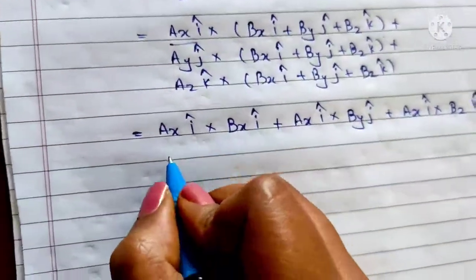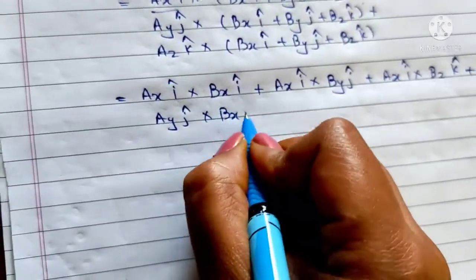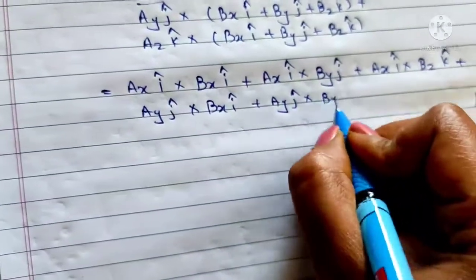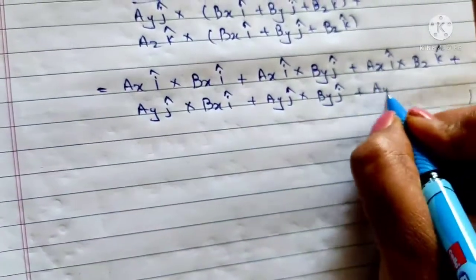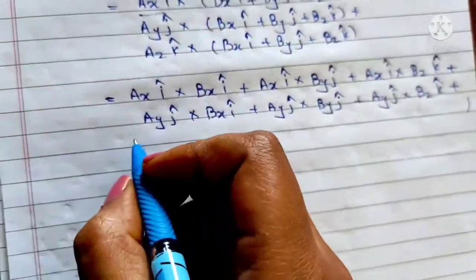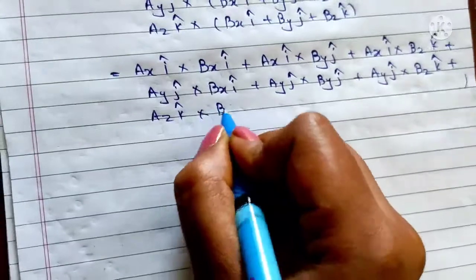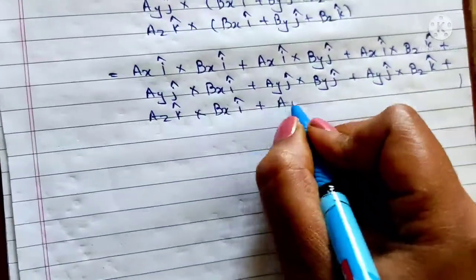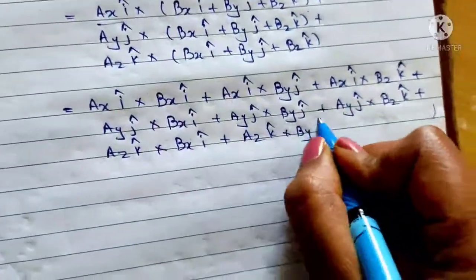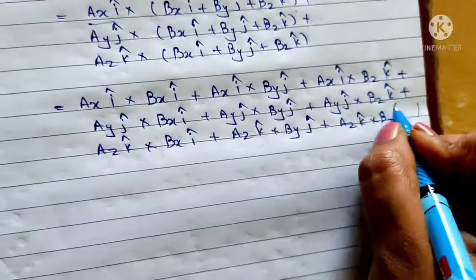Then the next term, ay j cap cross bx i cap plus ay j cap cross by j cap plus ay j cap cross bz k cap. And the third term can be split as az k cap cross bx i cap plus az k cap cross by j cap plus az k cap cross bz k cap.